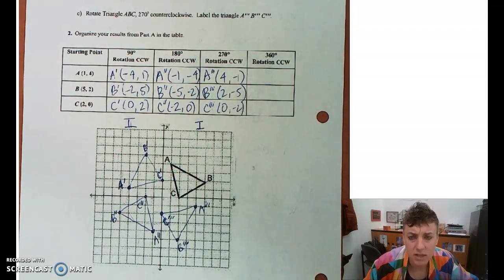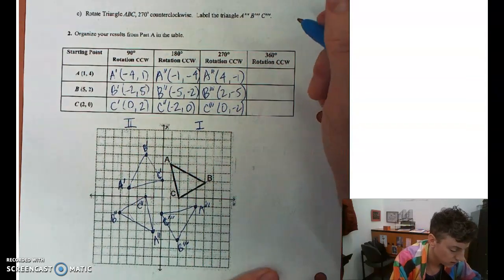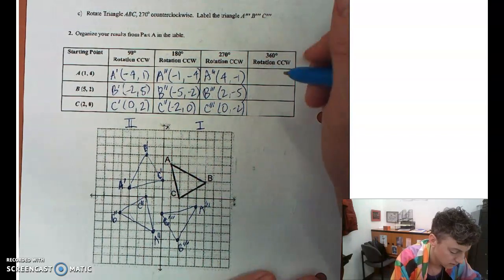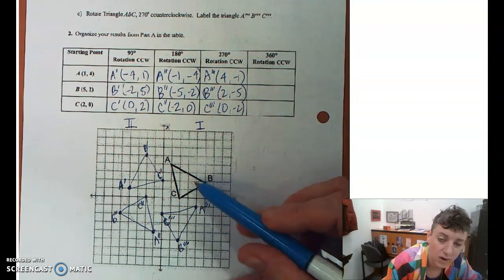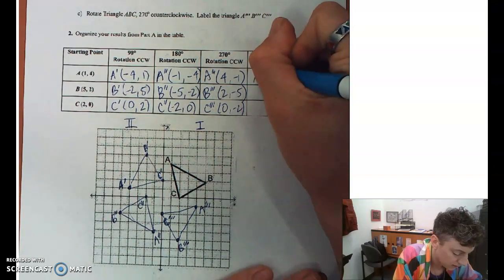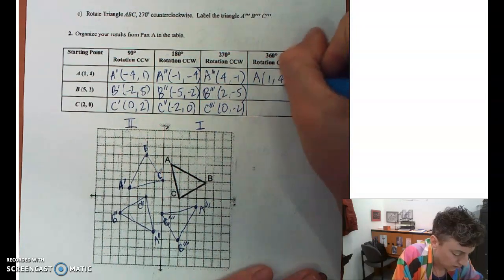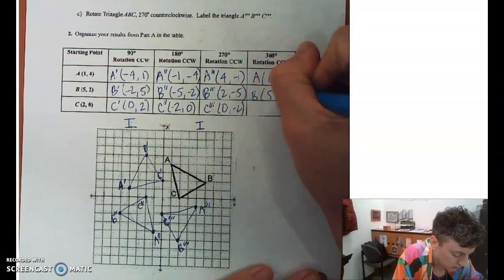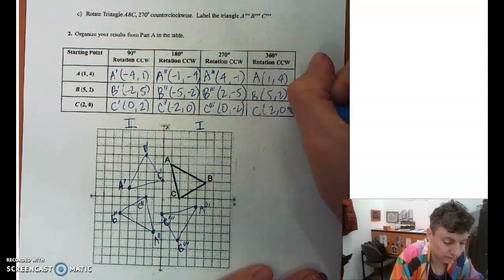What's going to happen if we rotate this one more time? Well, it's going to go right back to where it started, sillies. We know that. 360 degrees counterclockwise, we'll go right back to where we started from. We'd be back up at A, which would be 1, 4. B, which would be 5, 2. And C, which would be 2, 0.